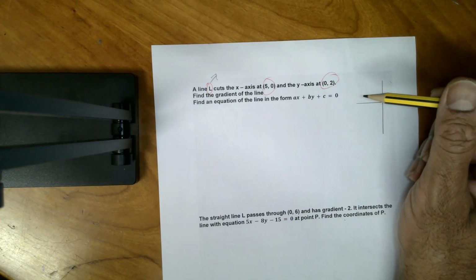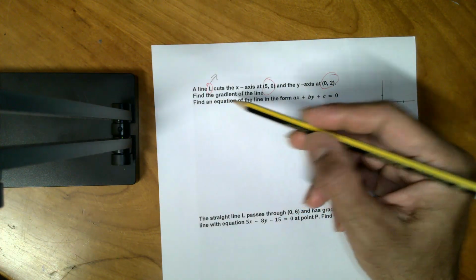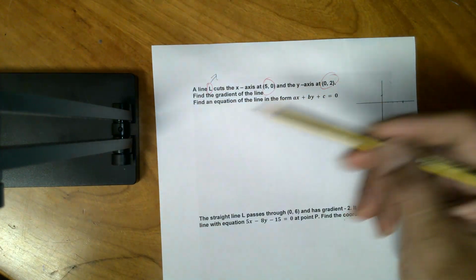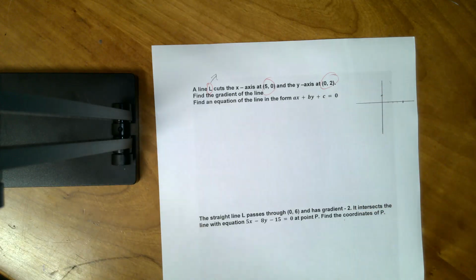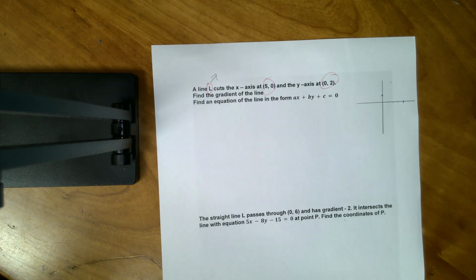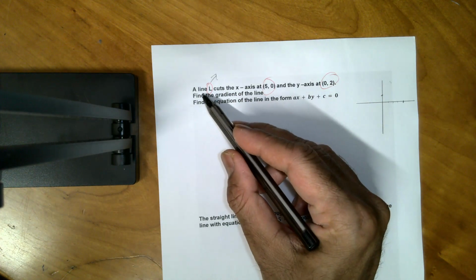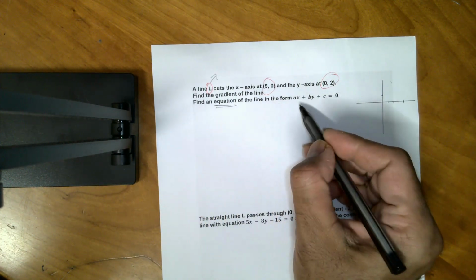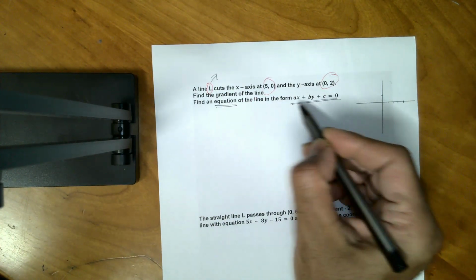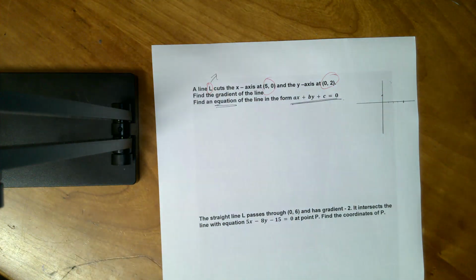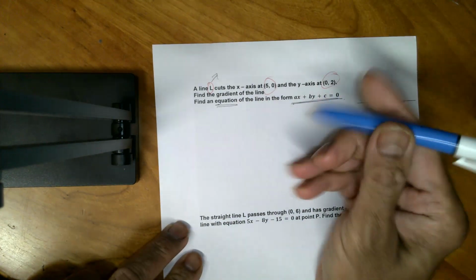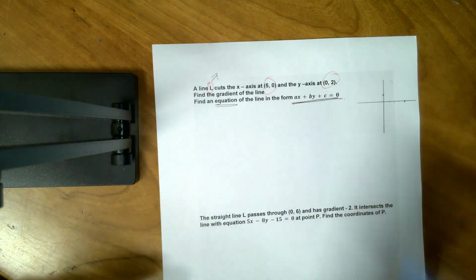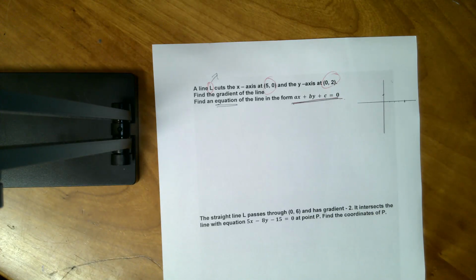In this example, it says find the gradient of the line and also find an equation. As you were expecting, since line L is given, they will ask you for the equation in the form being given to you as well. So remember that when you find the equation of the line, you need to give it in this form.